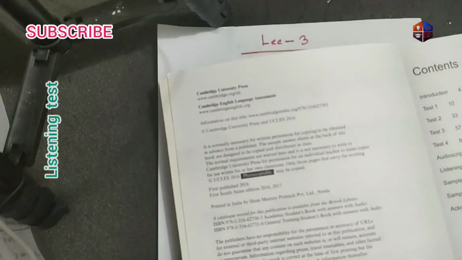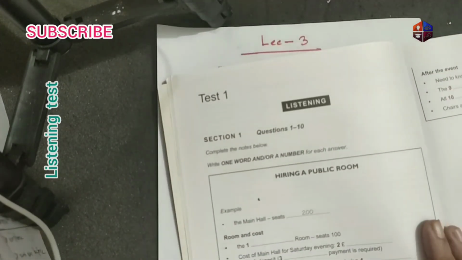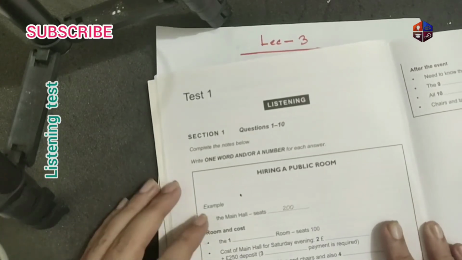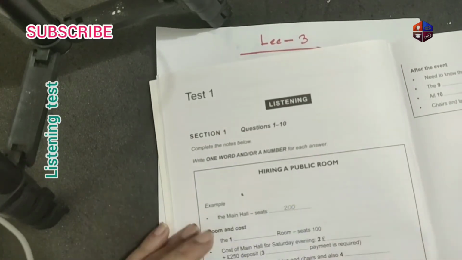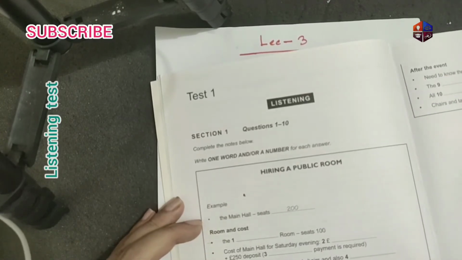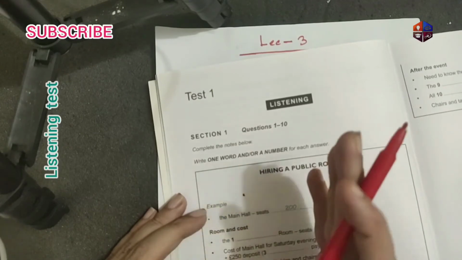After playing the audio track, you can understand what is necessary and what is not necessary that they ask. That means when you answer the questions, first of all you have to look at the instruction, what they said.